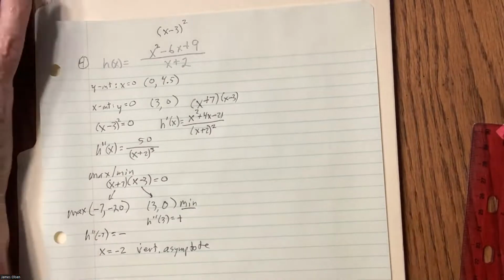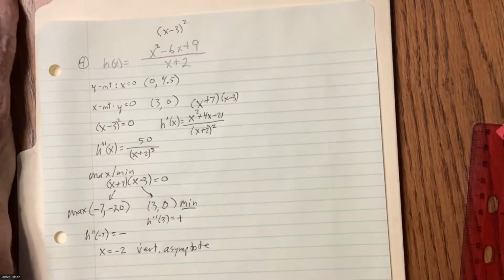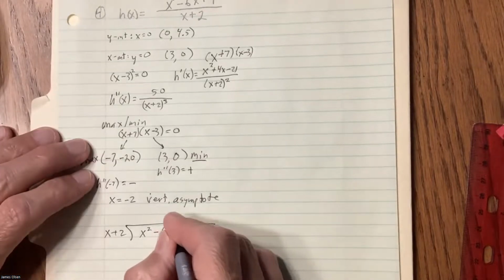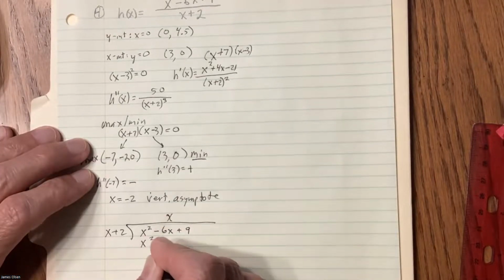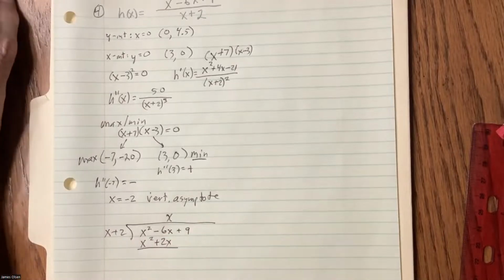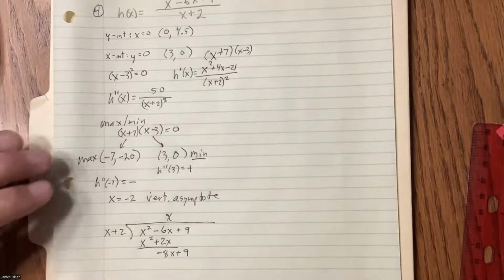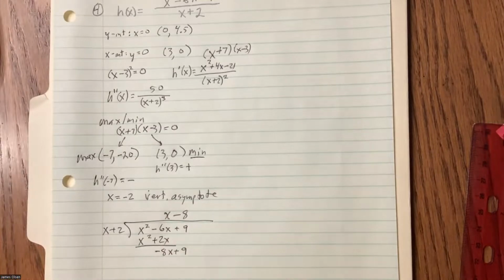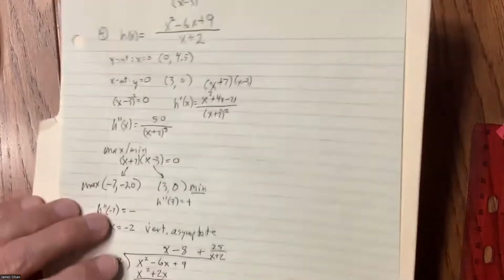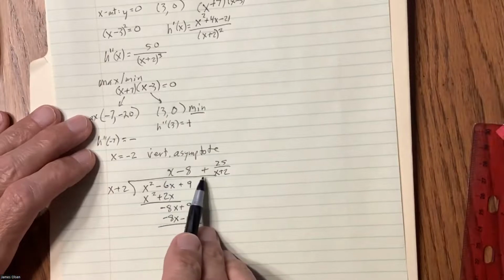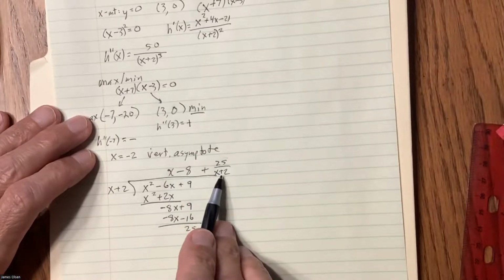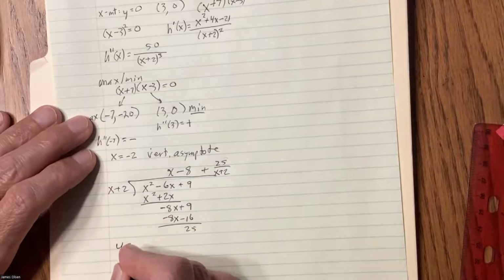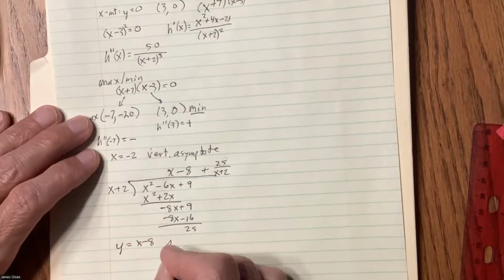Let me go ahead and do the long division to get the slant asymptote. So my quotient here is x minus 8 plus this fraction. When x goes to infinity, this will drop out. So y equals x minus 8 is the slant asymptote.